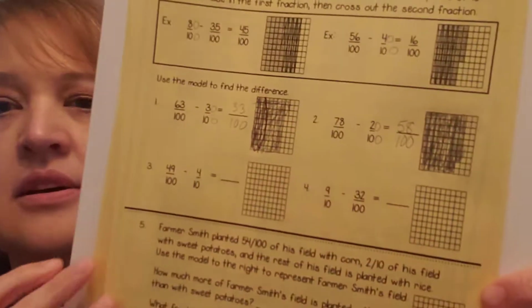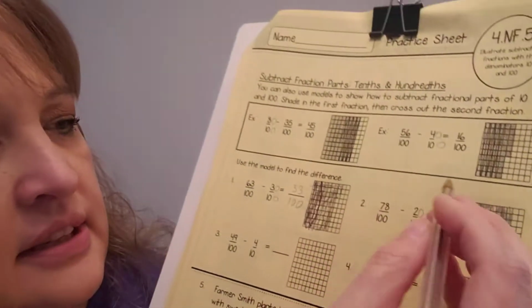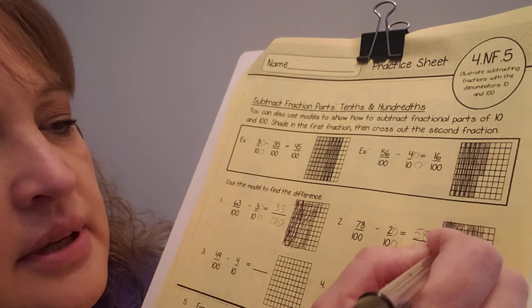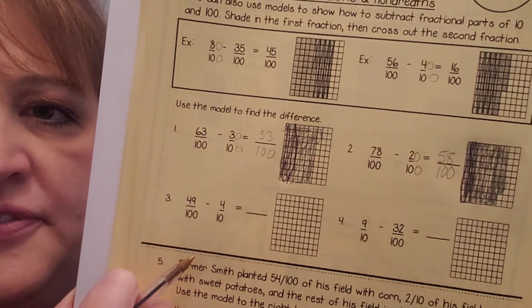All right, go ahead and do number 2. I will do it as well, and let's compare answers. Are you ready? Go. Coloring in 78 of those squares. I'm subtracting. So if I have 78 of them colored in, I take away 20 of them, I am left with 58.